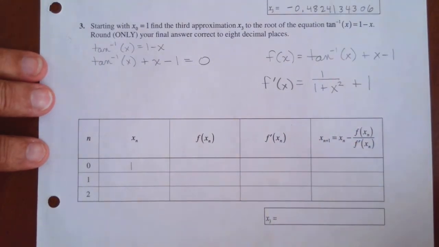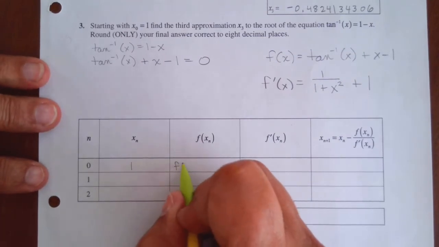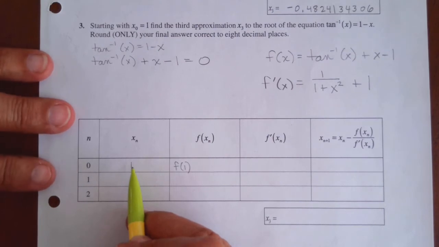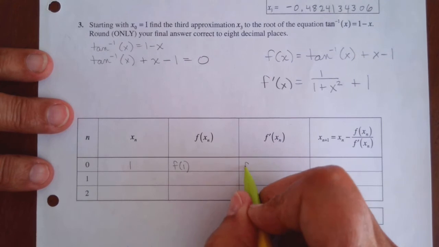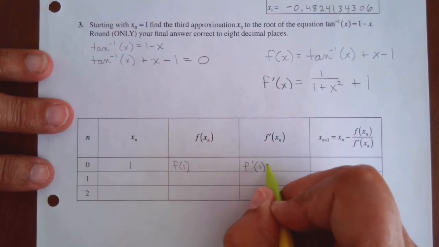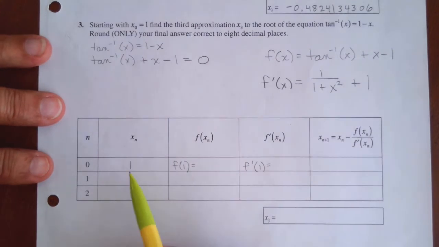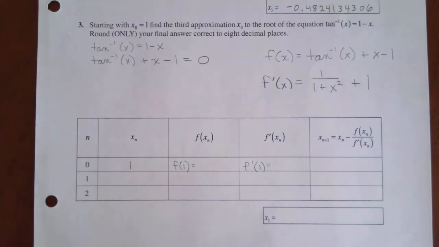All right, so we need to find f of 1. Right, that's our starting point, our guess. This is our first guess, and that was given to us, what we're going to start with. So we need to find f of 1 and f prime of 1, right? So that's what we're doing here, taking this number, this guess, plugging it into the derivative and into the function, okay?